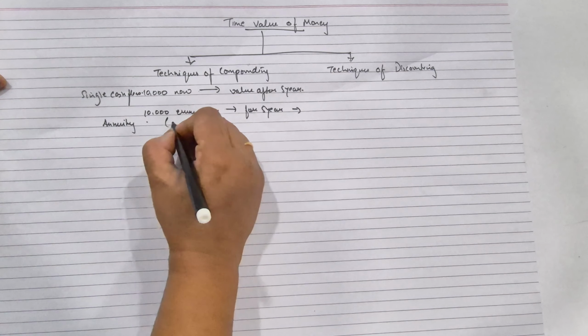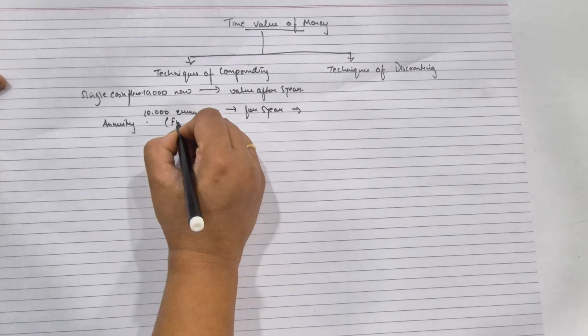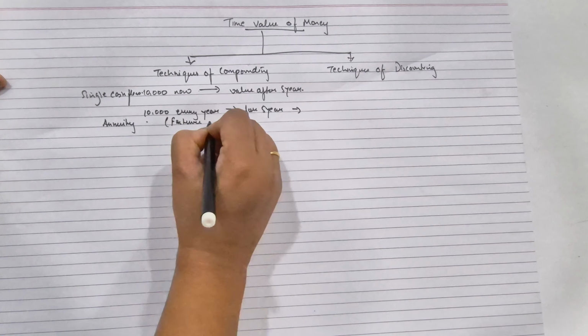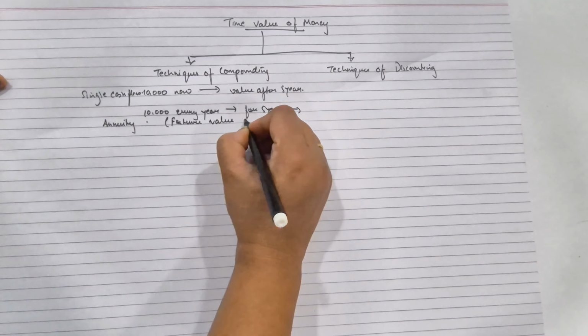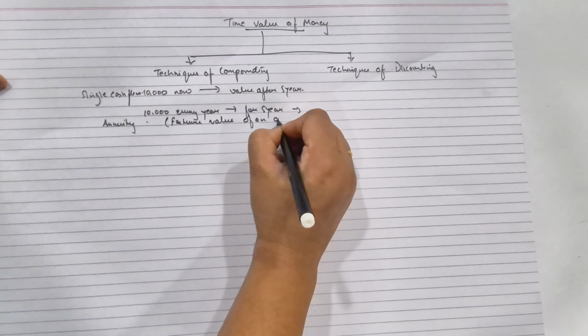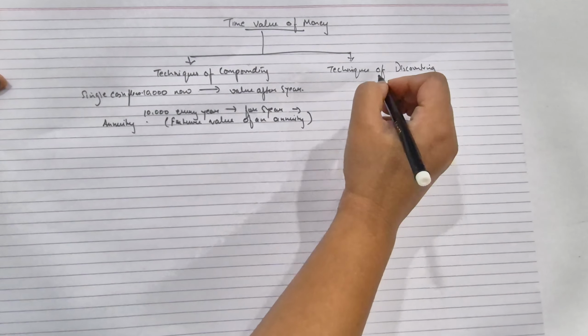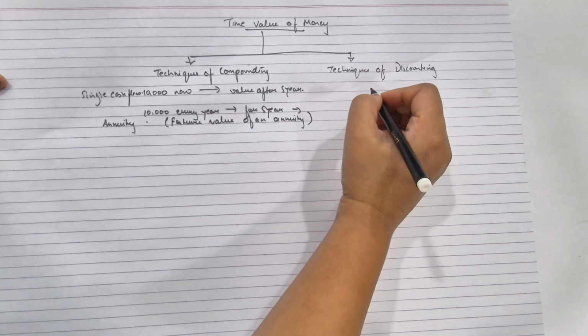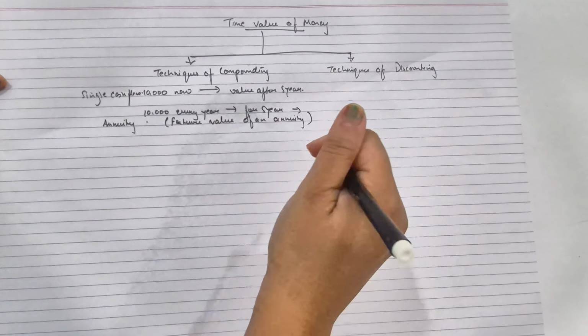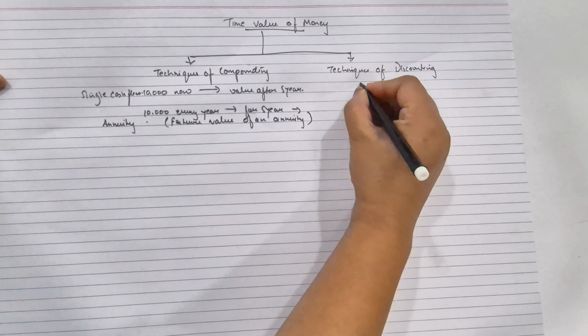Then we calculate the future value of an annuity, students.